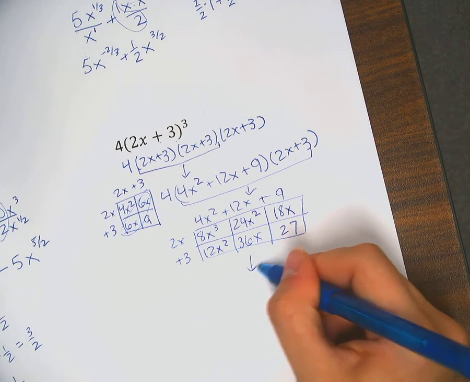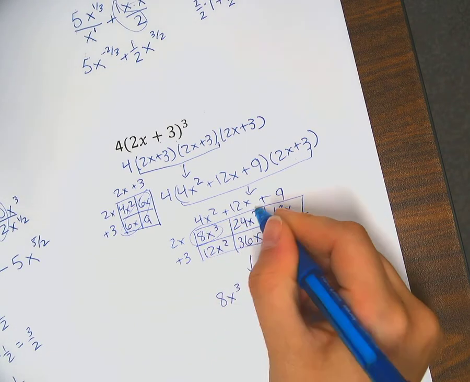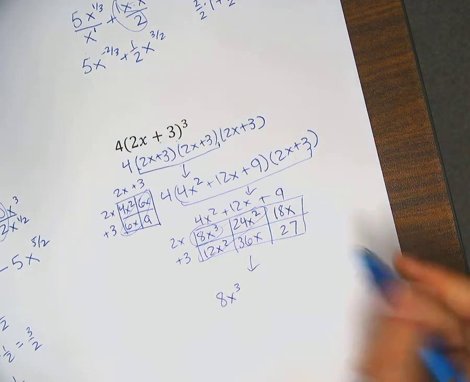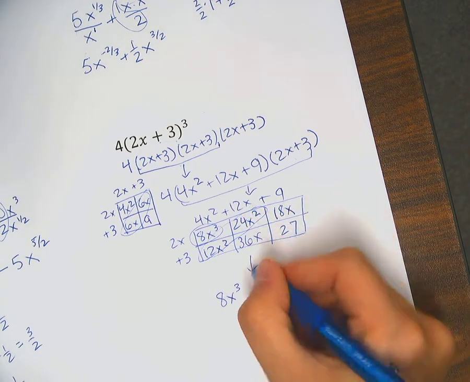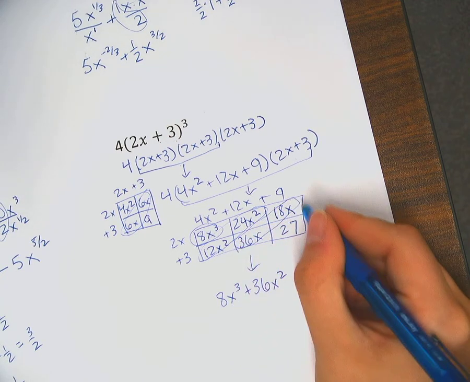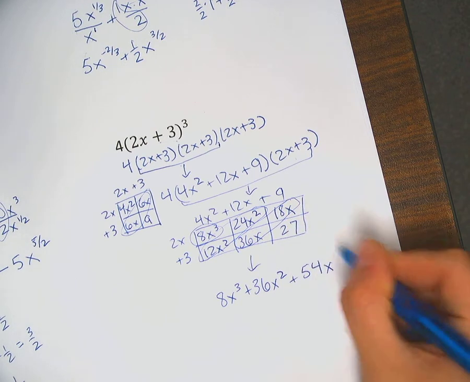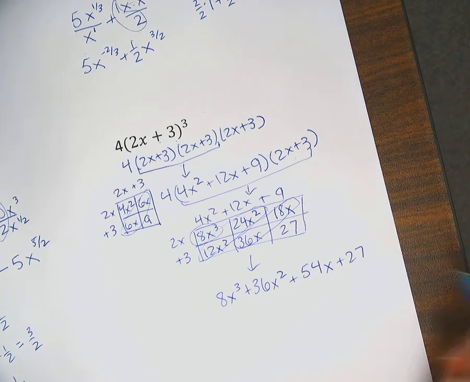So, putting that all together, I have my 8x cubed. And again, usually we can add along the diagonals here. 12x squared and 24x squared would give me 36x squared. 18x and 36x would be 54x, and then plus 27 at the end.